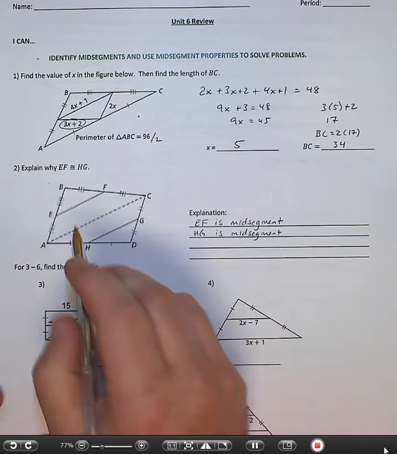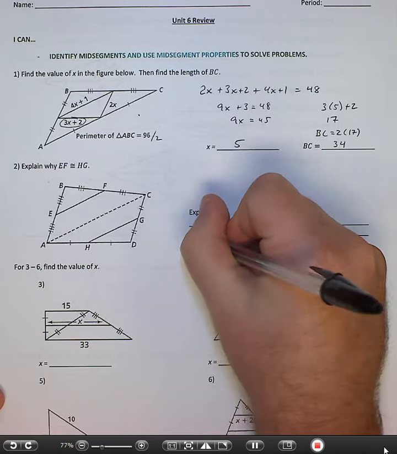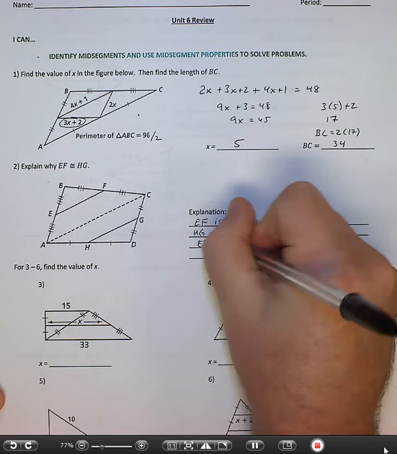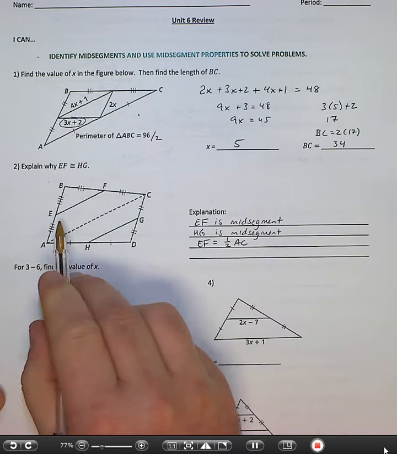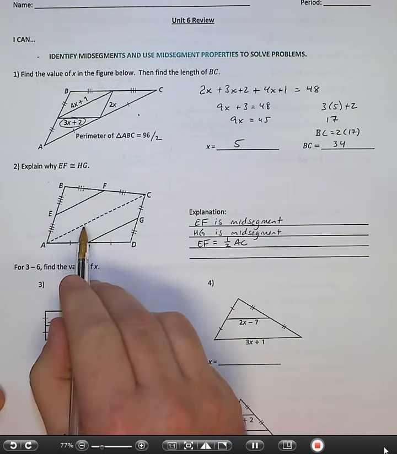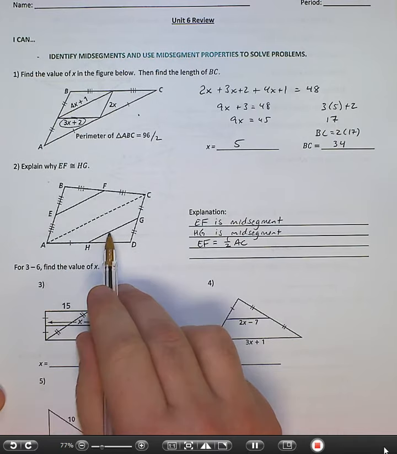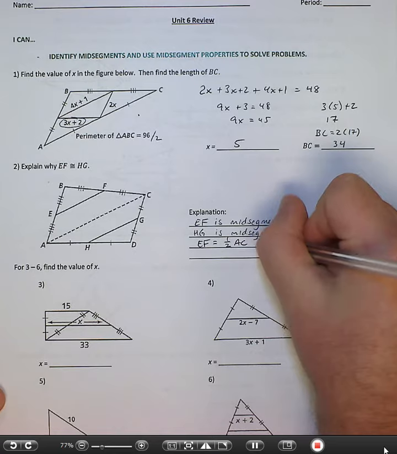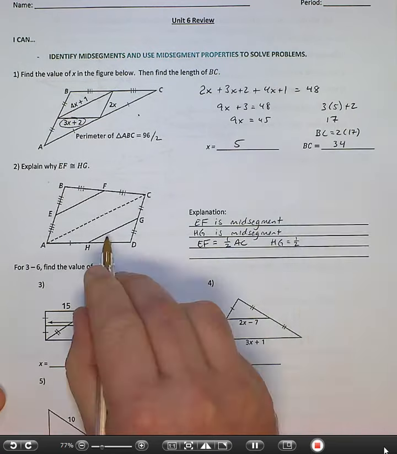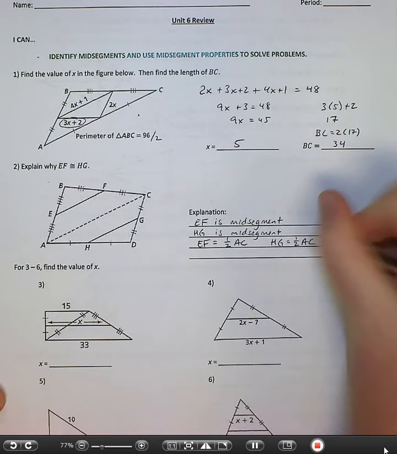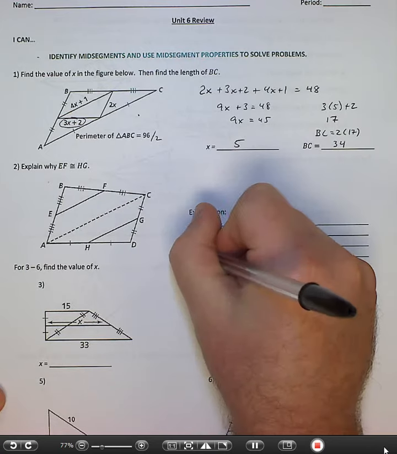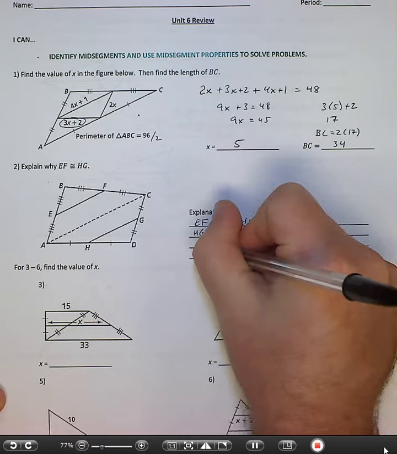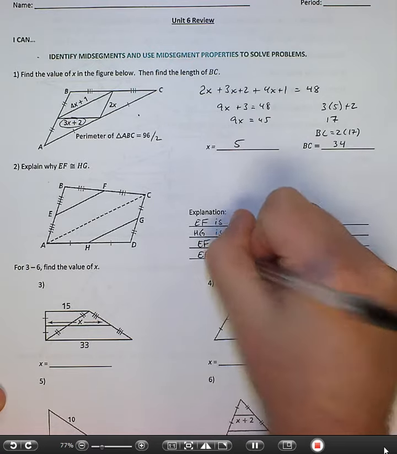And so since they're mid-segments, we know that EF is equal to 1/2 of AC, right? We know that the length of this is half of the third side. Well then, if we look at this one, HG is half of the third side, which is AC. Well, since these are equal to the same thing, the transitive property says that EF is congruent to, or equal to, HG, since they're equal to the same thing.